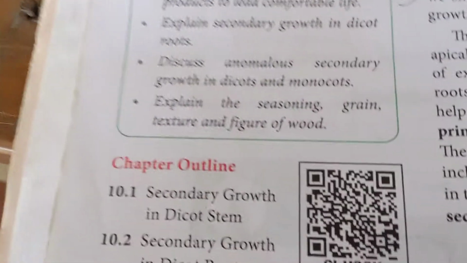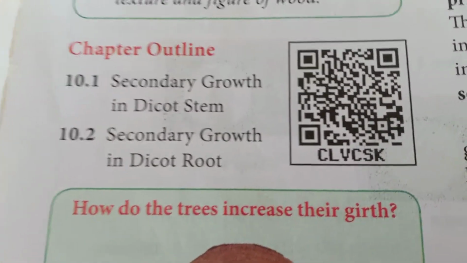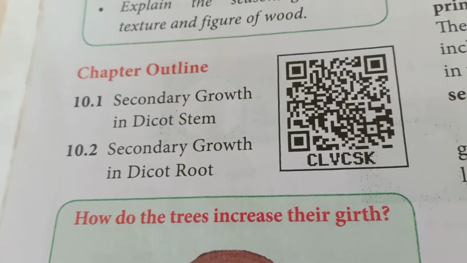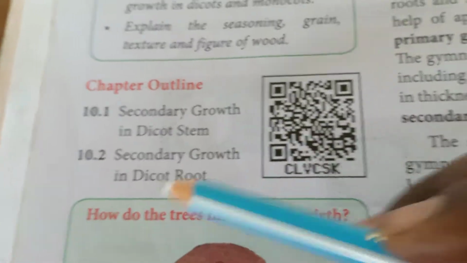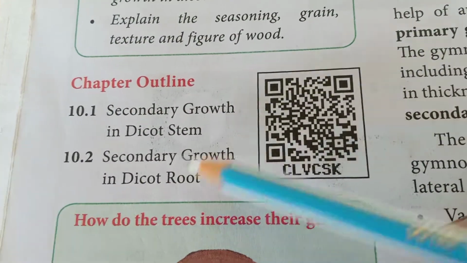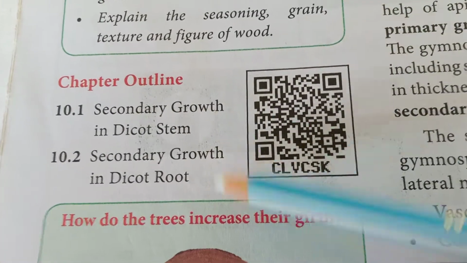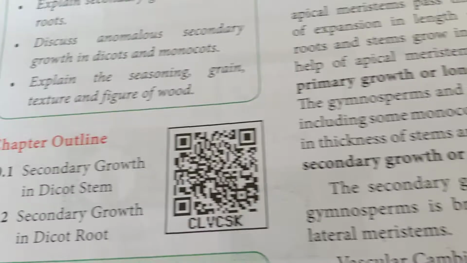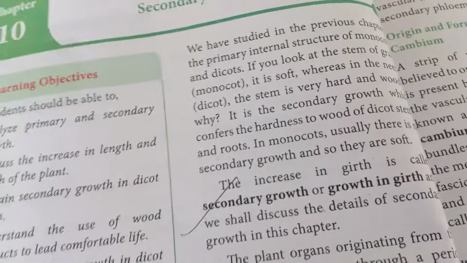This chapter consists of two topics, 10.1 and 10.2. In the revised syllabus, you don't have 10.2. Secondary growth in dicot root is removed. It is taken away. So, you got only secondary growth in dicot stem as your portion. So, let's see some of the important questions.